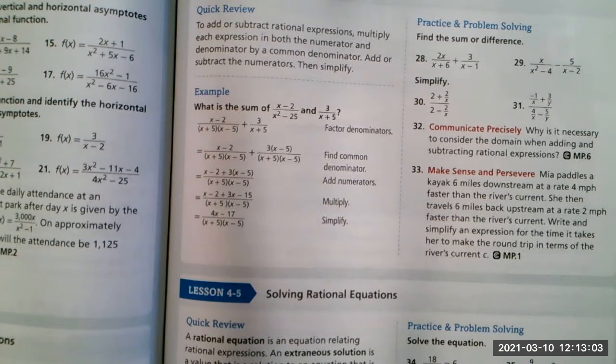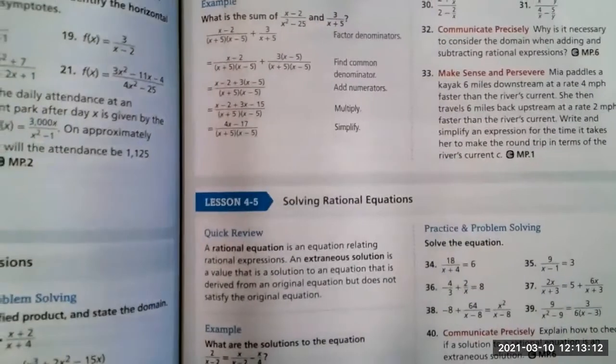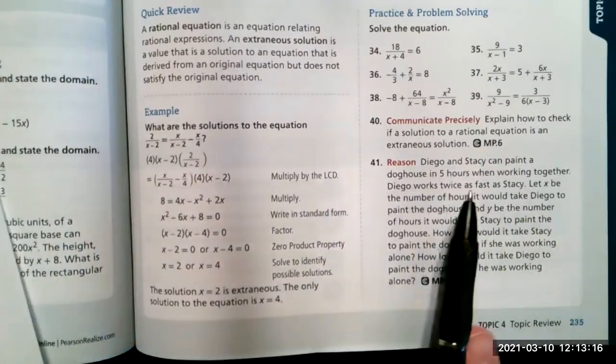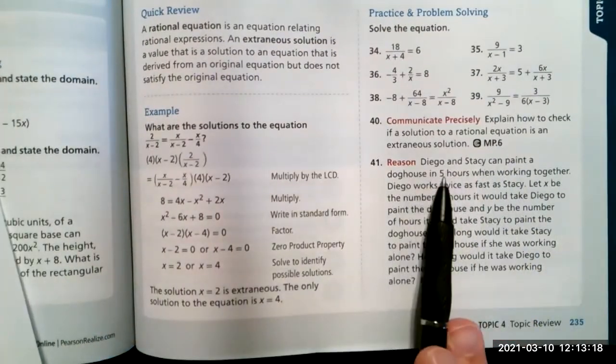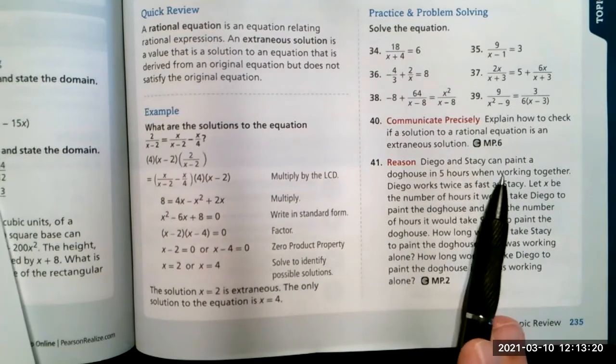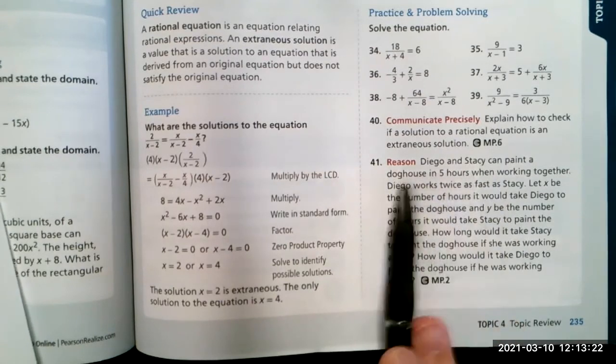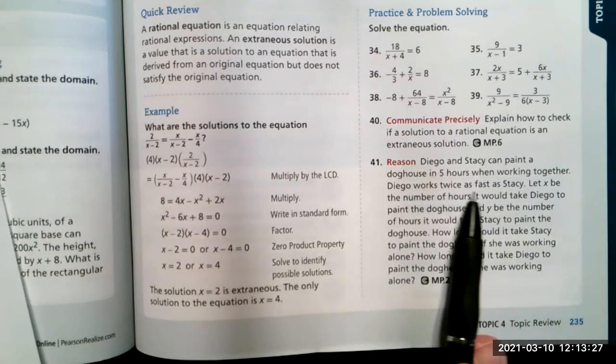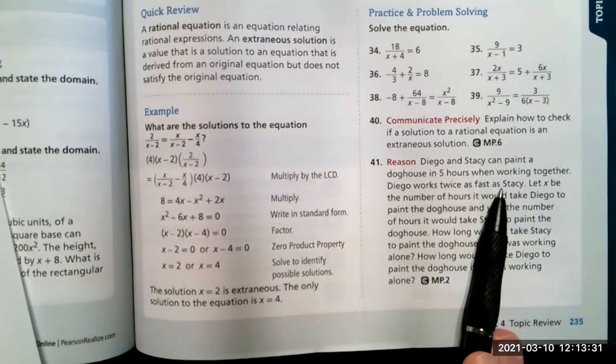41, Diego and Stacy can paint a doghouse in 5 hours when working together. Diego works twice as fast as Stacy. Okay, so this is the one where it's like fractions. So let's take a look at this. Diego and Stacy can paint a doghouse in 5 hours when they're working together. So if you take their two amounts and you add them together, they'll be able to do that in 5 hours. Diego works twice as fast as Stacy. So that's important to note.